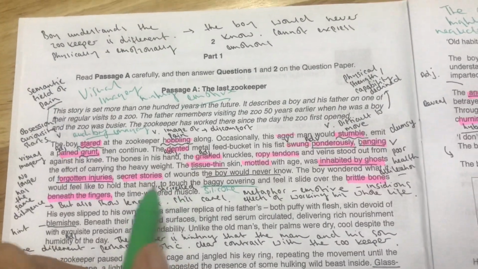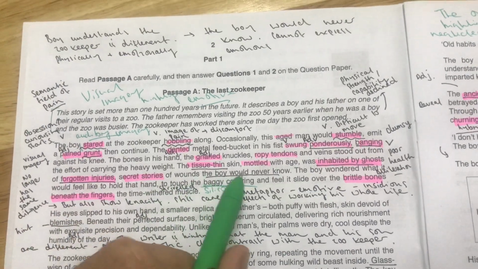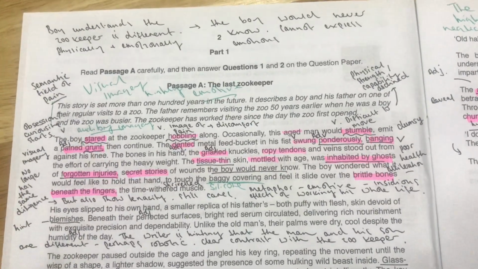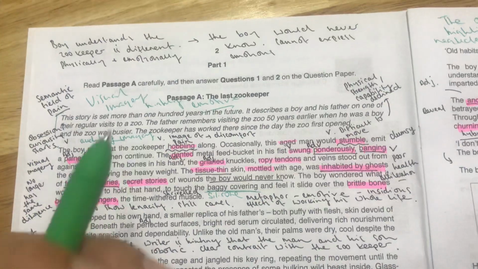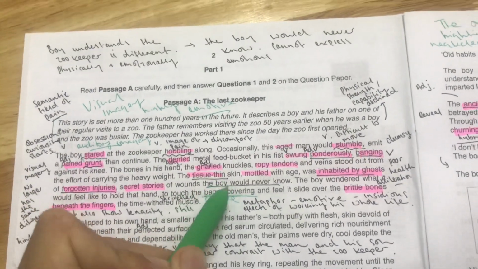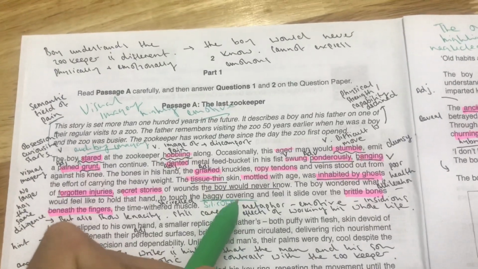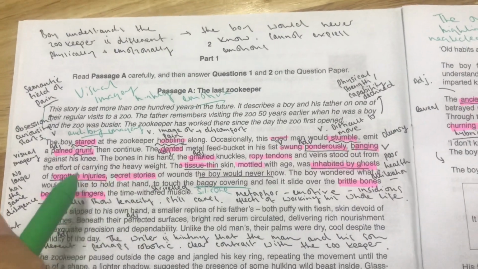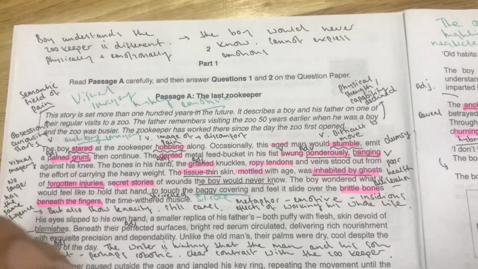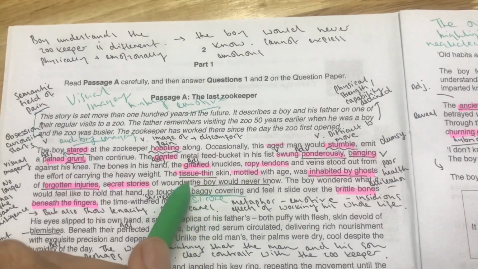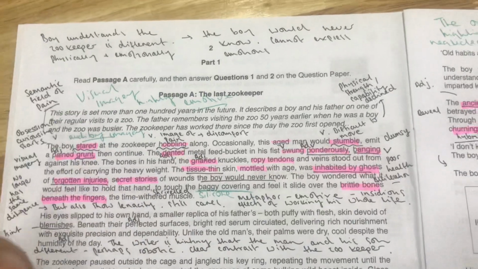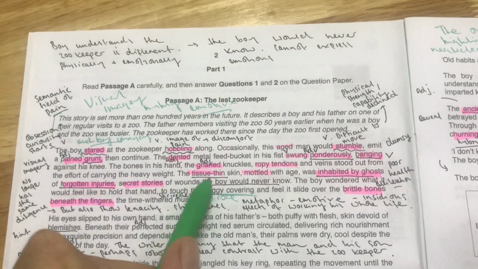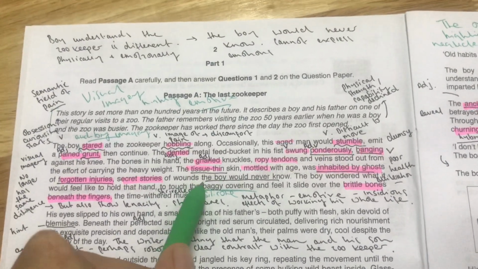This is where it gets interesting. So we've got the secret stories of wounds the boy would never know. Again, if you've been keeping up to date with Twitter, you will know that this has divided opinion. Is the boy human? This is the first hint that we get, okay? Why is it that the boy will never understand these secret stories or these injuries? Is it because he's just a boy, he's got to grow up? Or is it because he cannot connect emotionally with the zookeeper? He can't empathise yet anyway, okay? Is this a hint? Okay, that's for you to decide, okay?